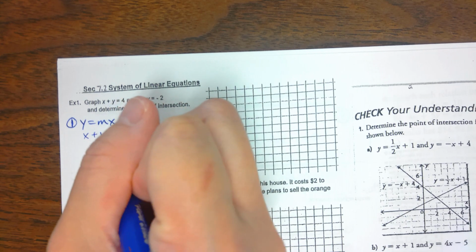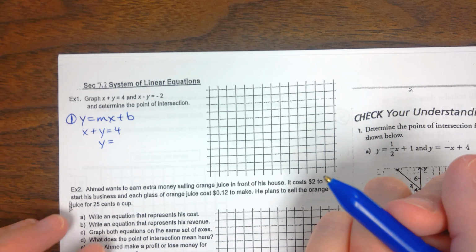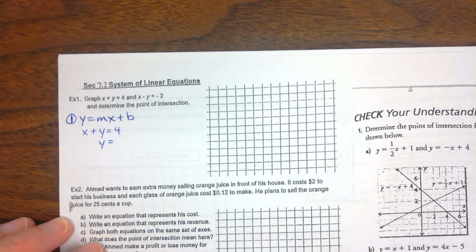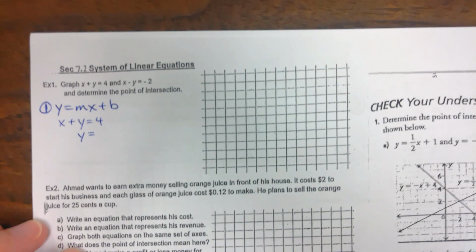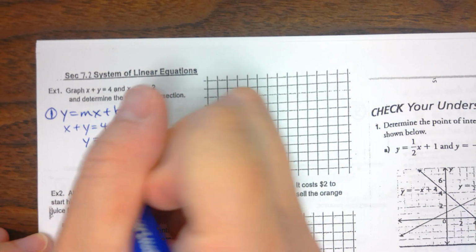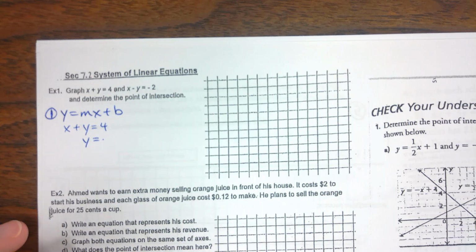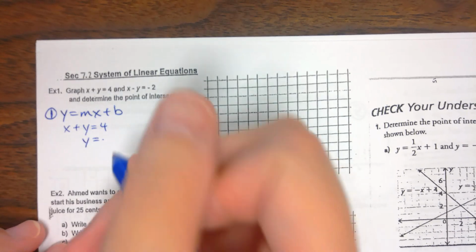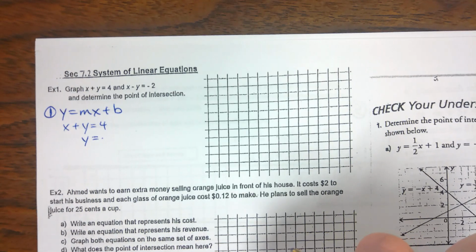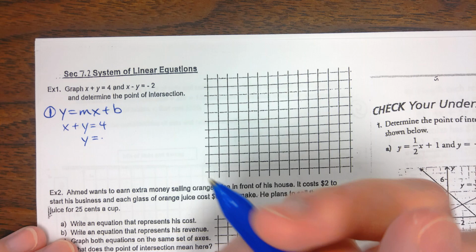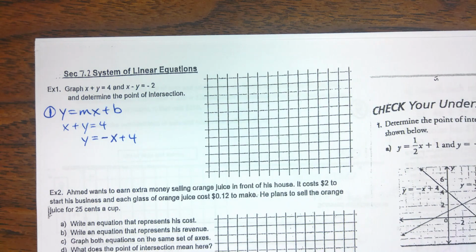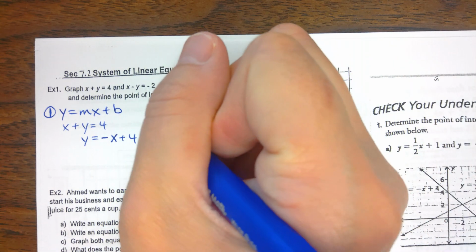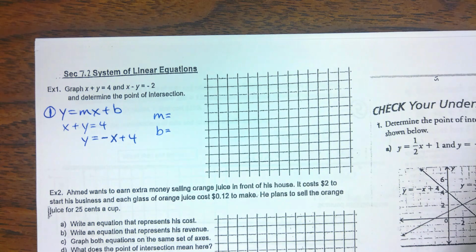So if we were to rearrange it, it would be y equals what? Y equals, I want to rearrange this. Okay, 4 minus x, but can we put it in y equals mx plus b form? So I'll put the x term first. Negative x plus 4, right? Yusuf, do I need to move you? Okay. So when we rewrite this, what's my m, what's my b?